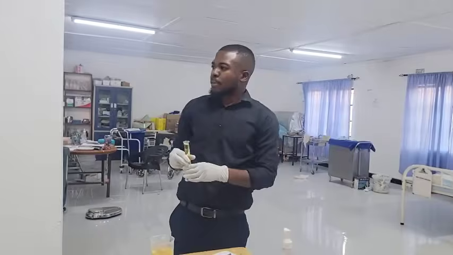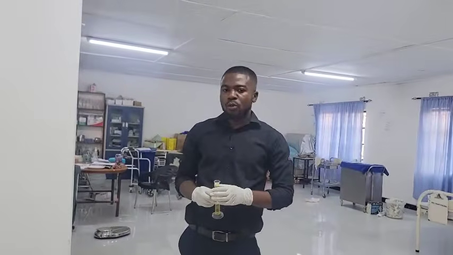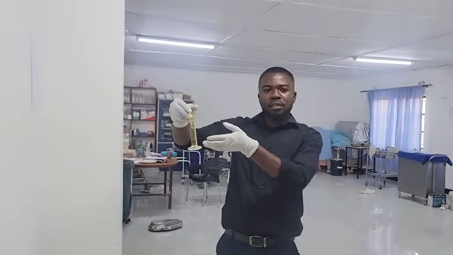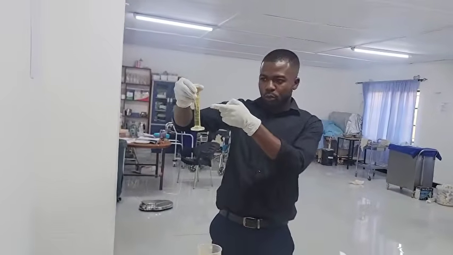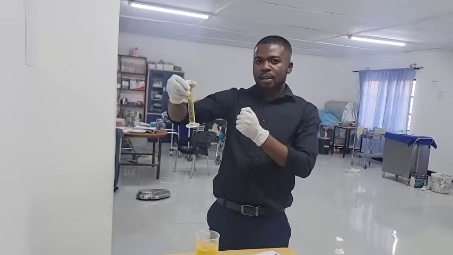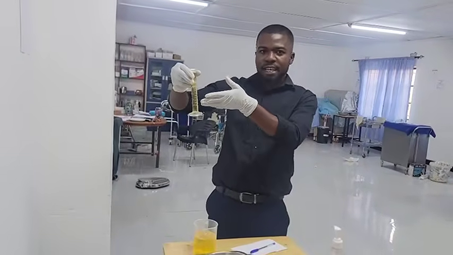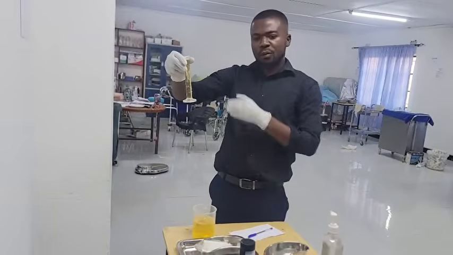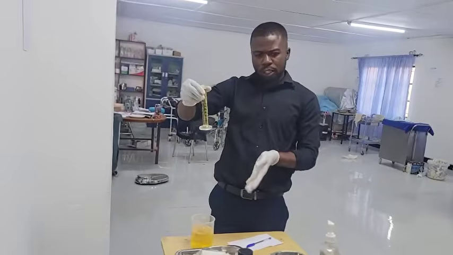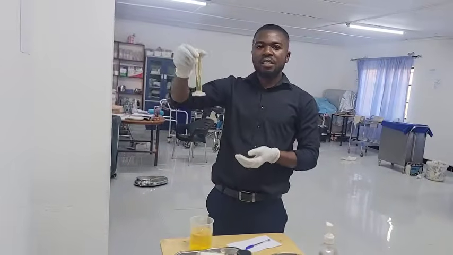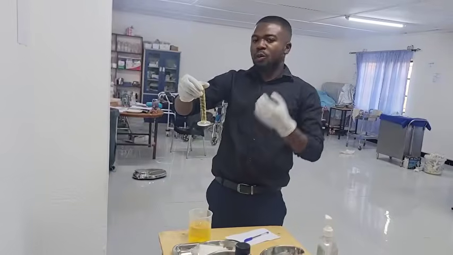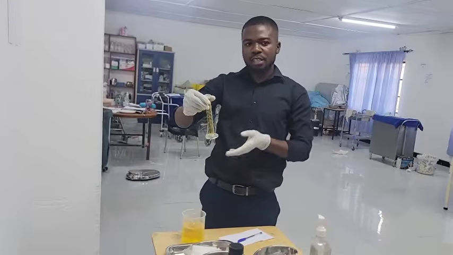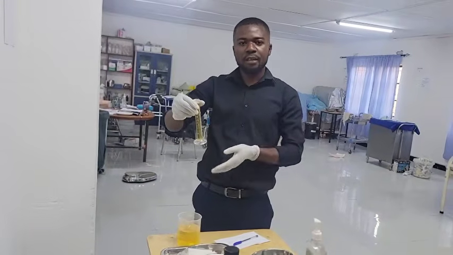The last things you are going to look at: is the urine containing blood? Is it blood stained? You need to check. Apart from that, you also check, is there pus? Is the urine looking cloudy? If it's cloudy, you tell the examiner, my examiner, the urine is cloudy, or the urine is containing blood, blood stained. If there is pus, say, my examiner, the urine is containing pus.